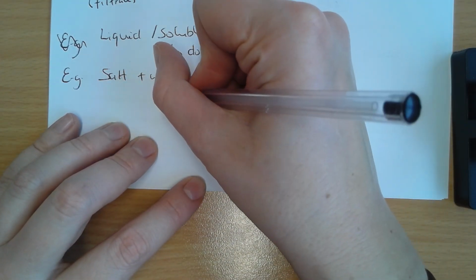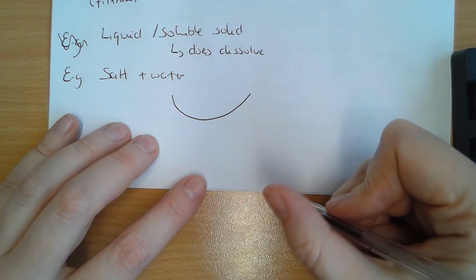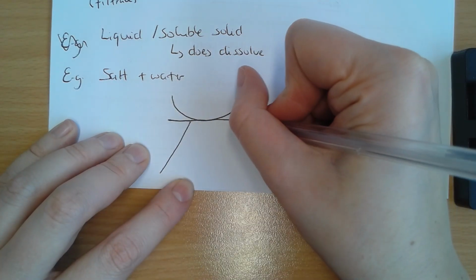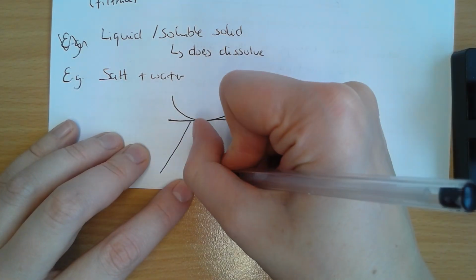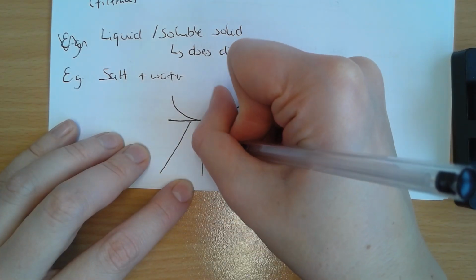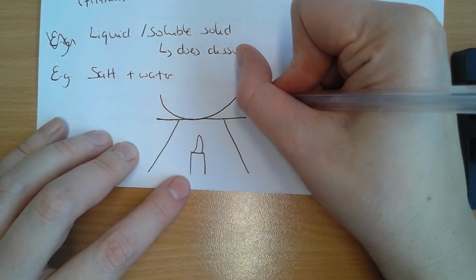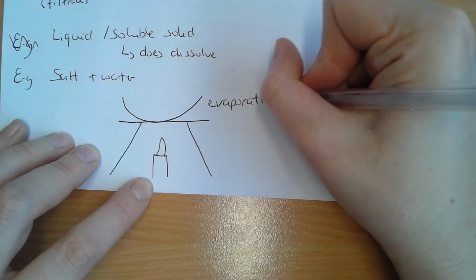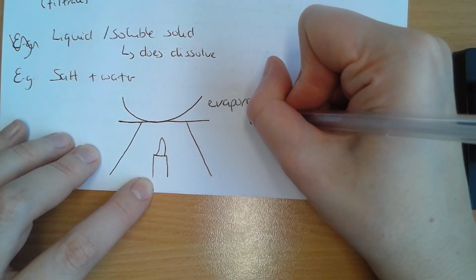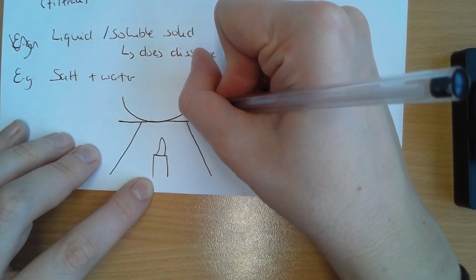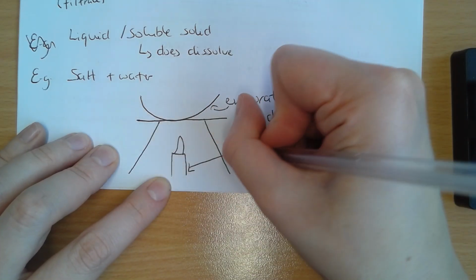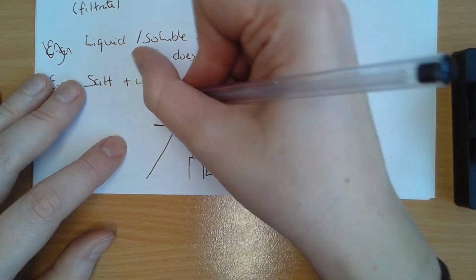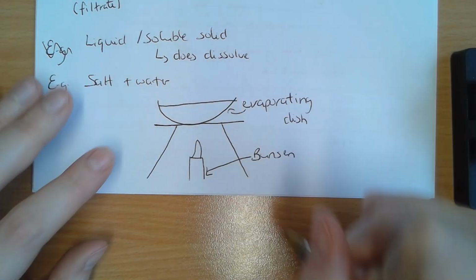And I'm going to draw the apparatus I would need. Okay, I'm going to draw myself a little basin, and then I'm going to draw a tripod. I'm going to draw a Bunsen burner. Okay, so this is called an evaporating basin, evaporating dish. This is my Bunsen burner. Okay, and what we would do is we would put the salt and the water in here.